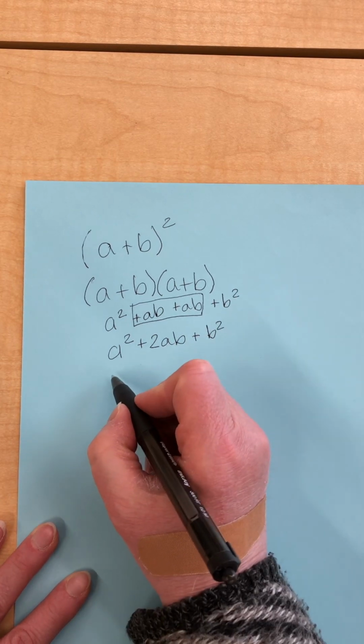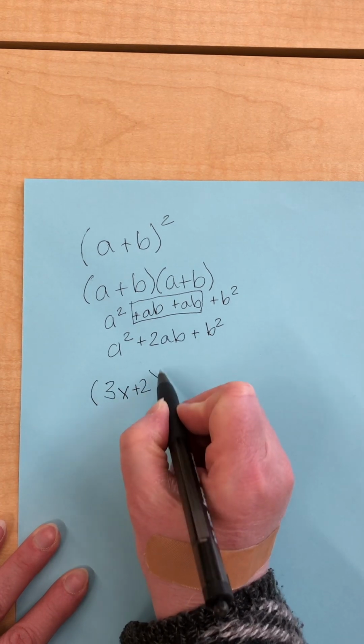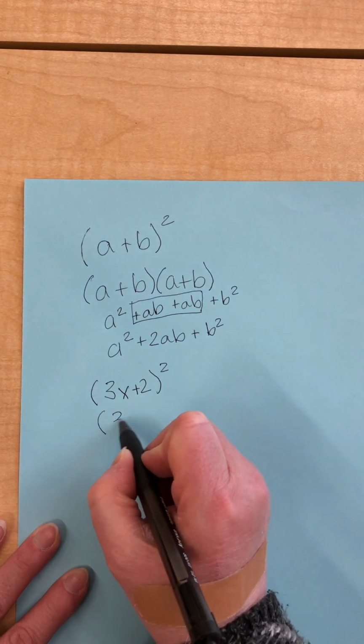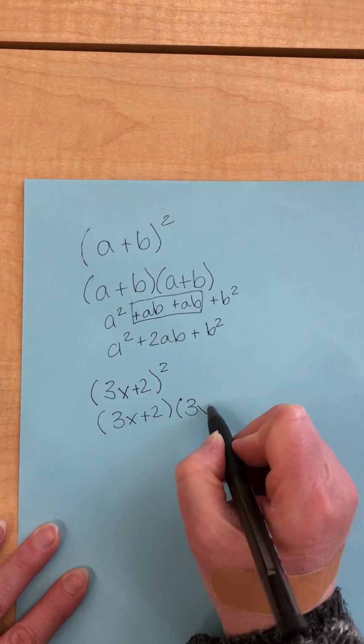If we have something like 3x plus 2 squared, we are doing 3x plus 2 times 3x plus 2.